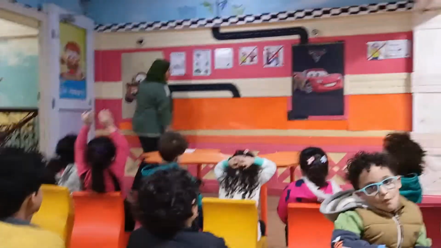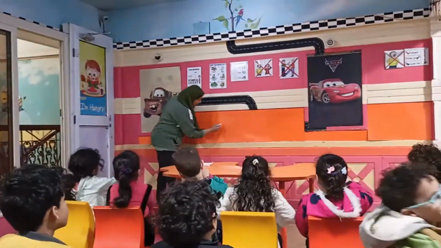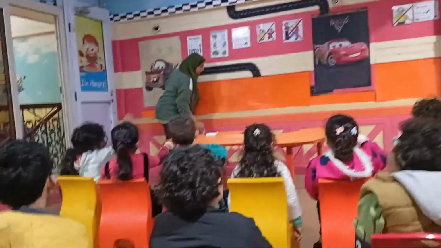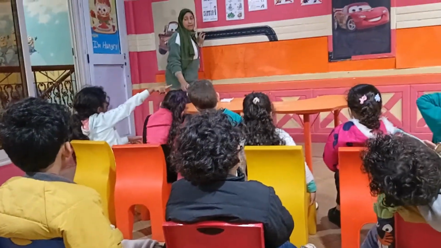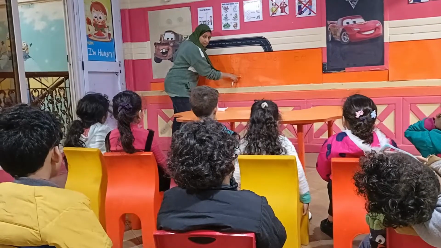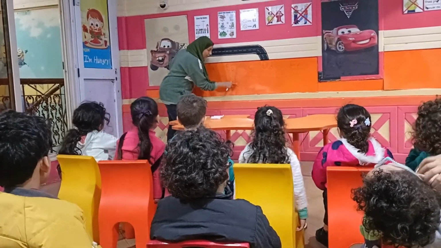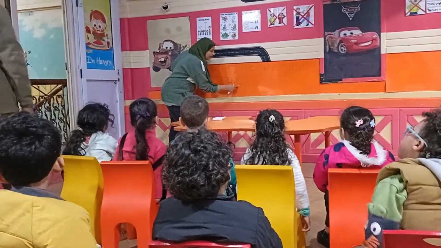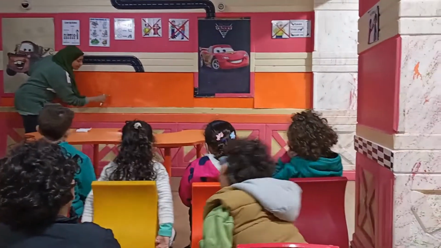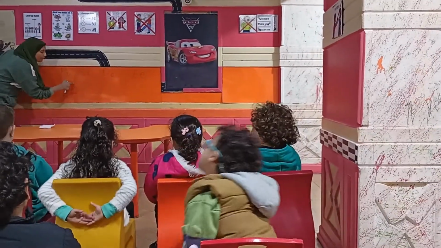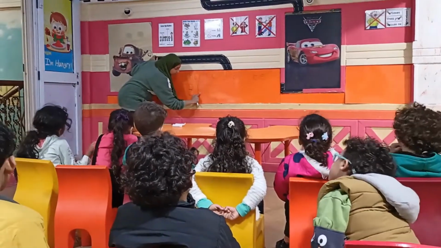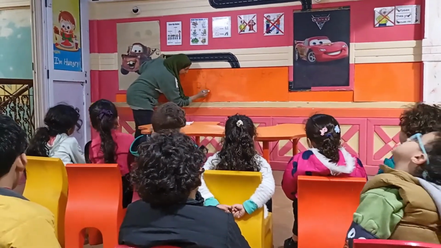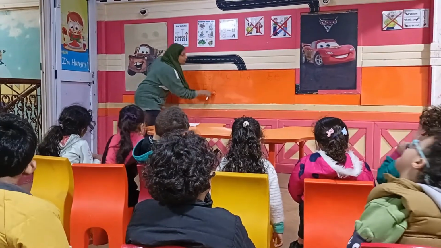And now the lowercase b. Line down, then half a circle. In which direction do we draw the half a circle? Up or down? Down. Right or left? Right. So we draw it in this position because it's down right.